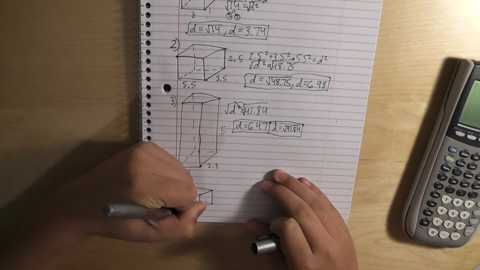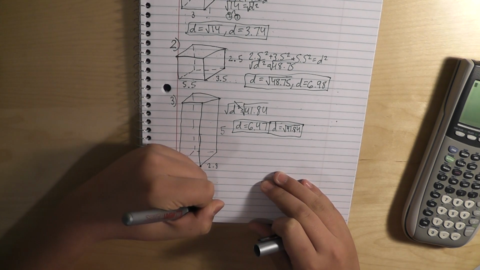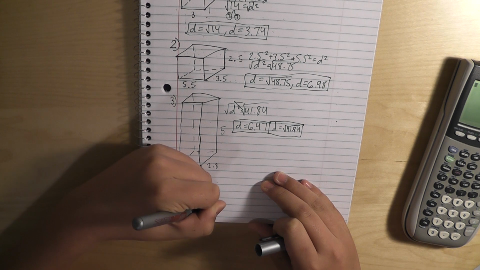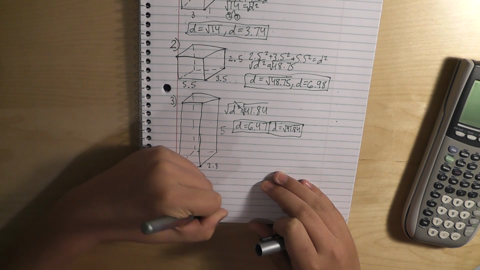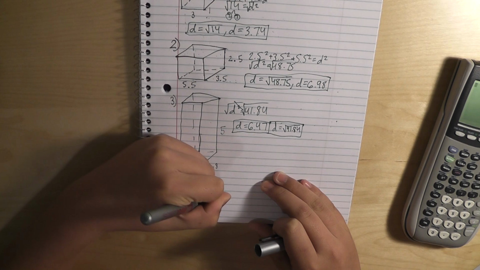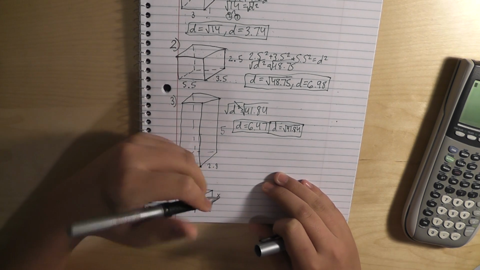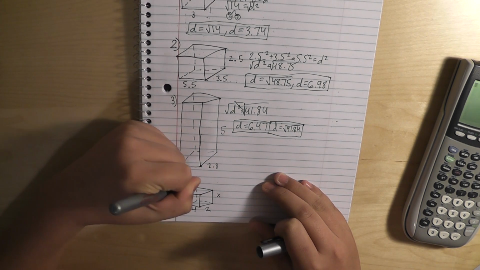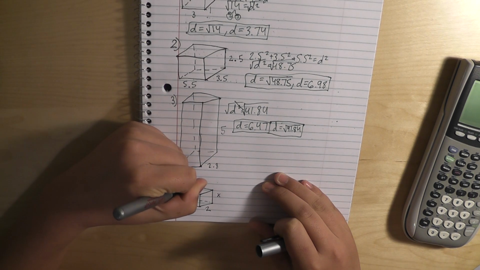Let's say it gives us the dimensions 4, 2, and x. And let's say it gives us the diagonal. It gives us the diagonal is equal to 6.